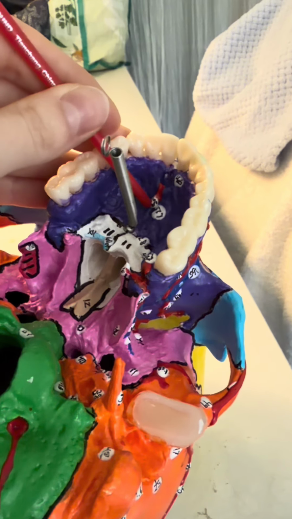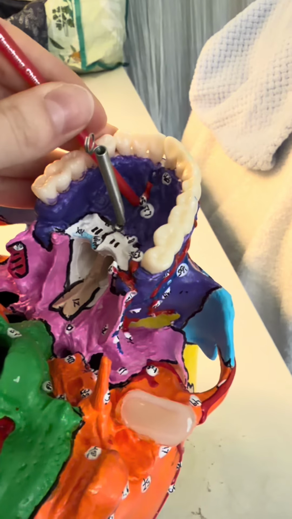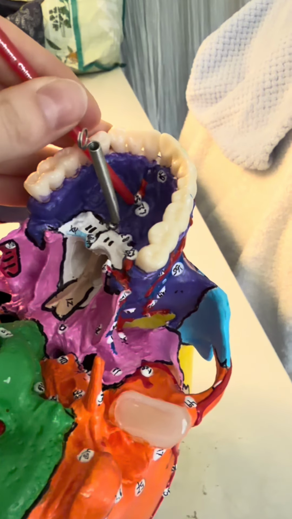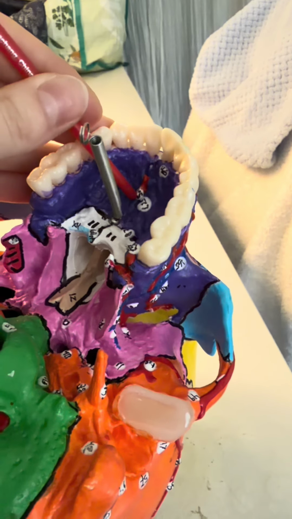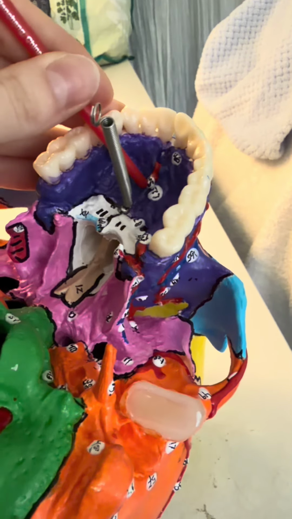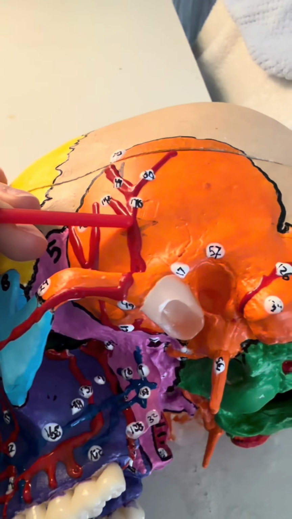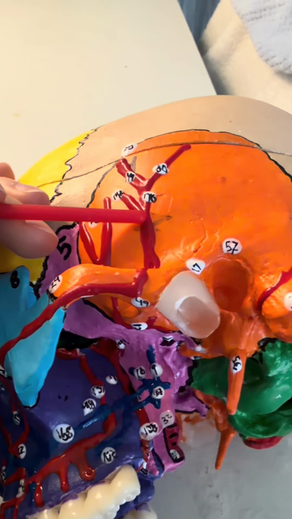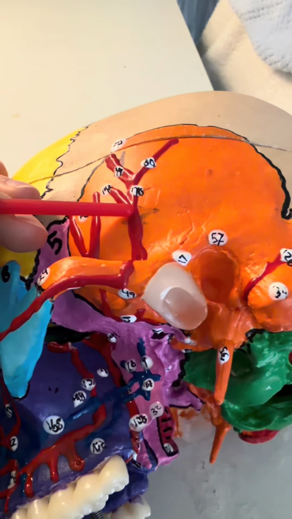145 is the nasopalatine artery, which supplies the anterior hard palate and palatal gingiva behind the maxillary incisors, providing oxygenated blood to the palatal tissues. Number 146 is the superficial temporal artery, which supplies the scalp, temporalis muscle, and surrounding temporal region.